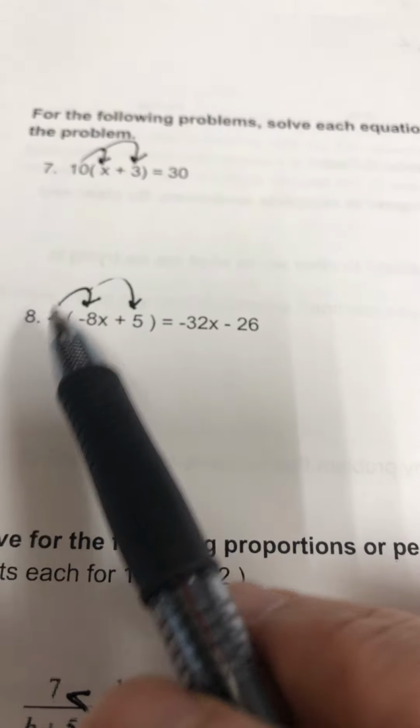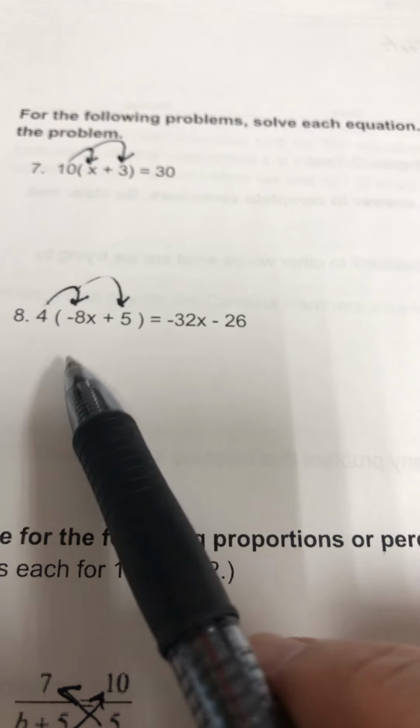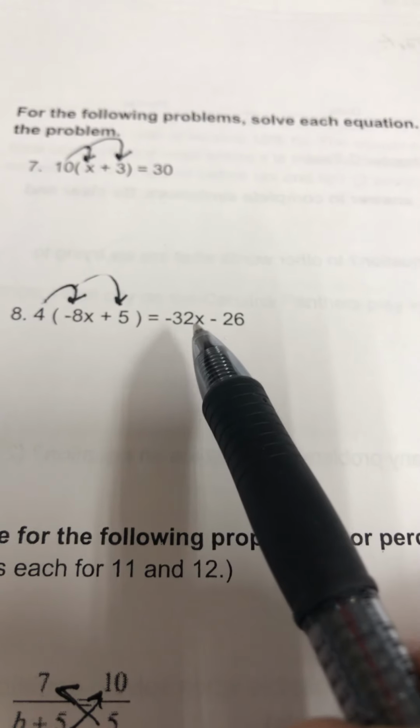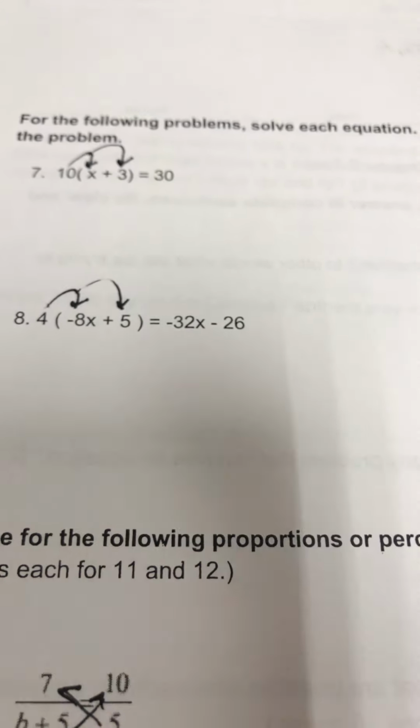Number 8, you're going to take 4 times negative 8, put that with an x. You're going to take 4 times 5. Write that down. That's going to equal negative 32 minus 26. Solve for x.